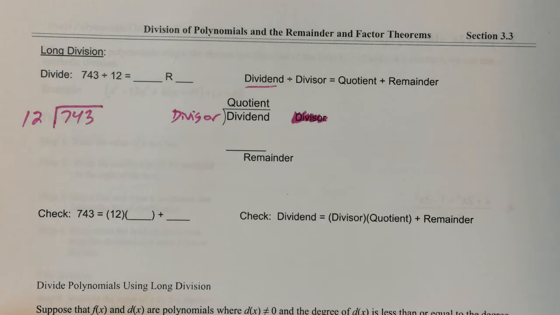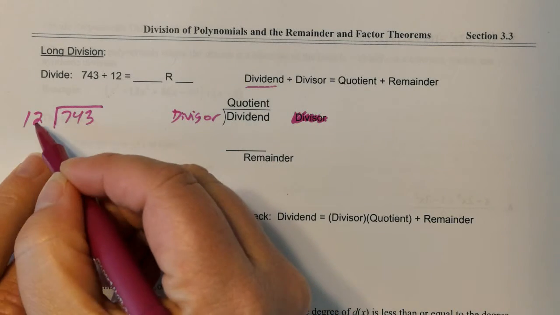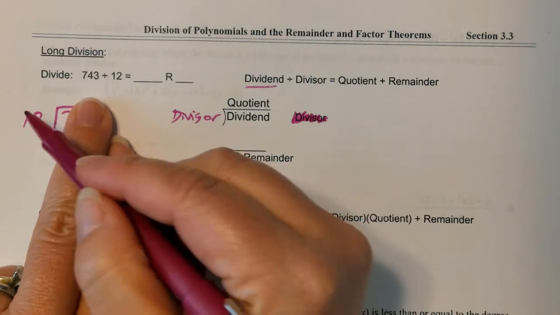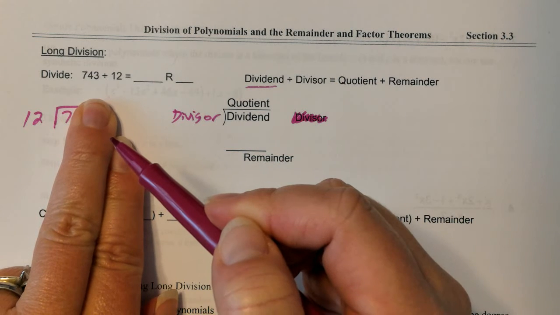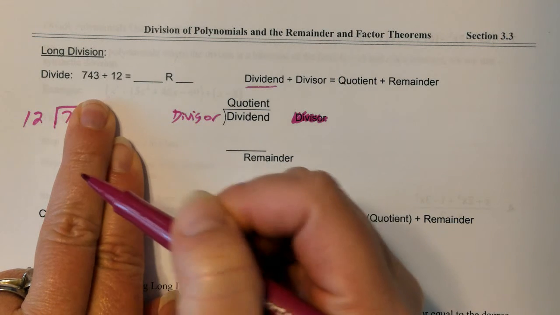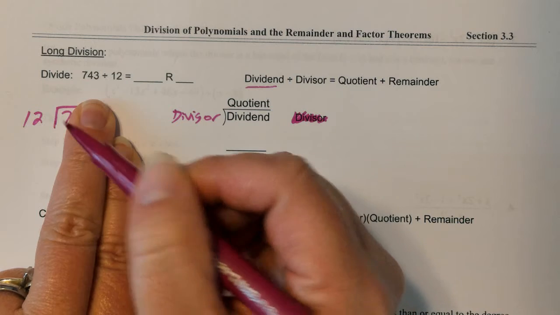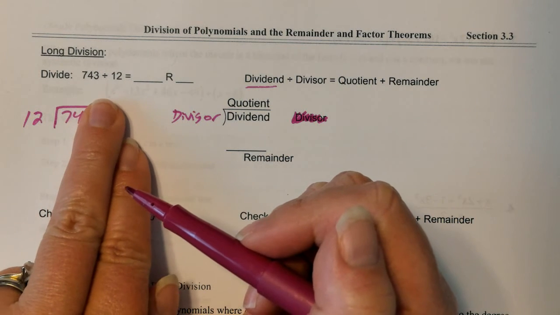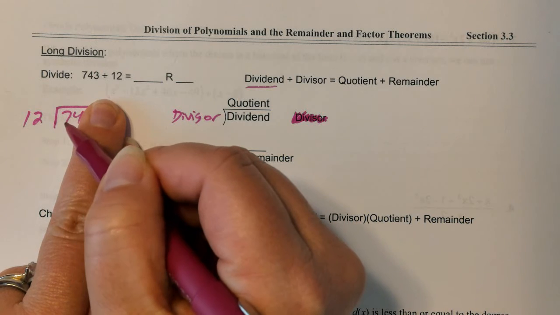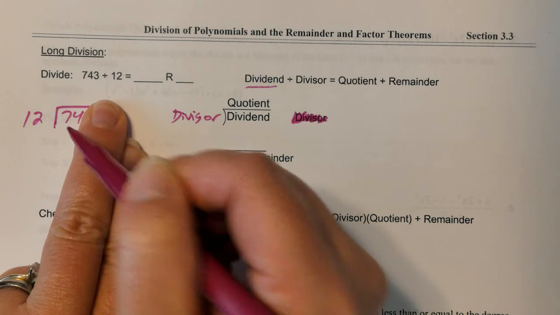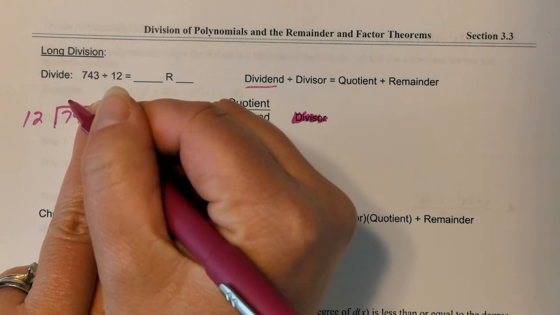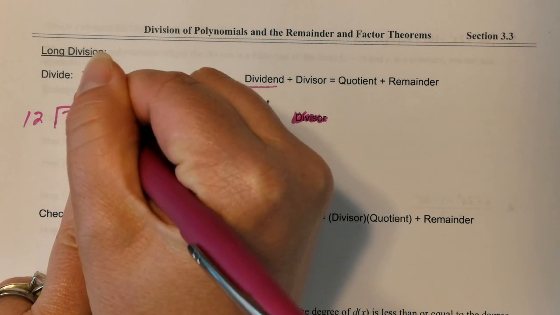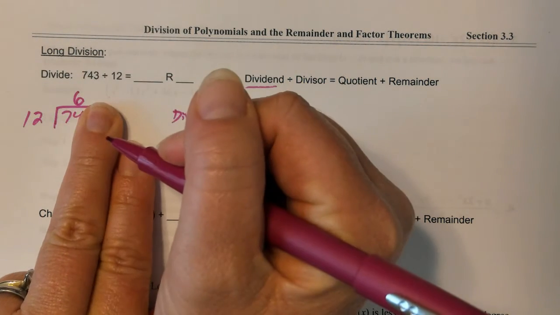Okay, so we're going to do this long division here. We ask ourselves, how many times will 12 go into 7? Notice I'm looking only at the first place value there. 12 will not go into 7. A size 12 booty will not fit in a size 7 pants. So we go over one more space and we say, how many times will 12 go into 74? And it will go 6 times. 6 groups of 12 would be less than or equal to 74.